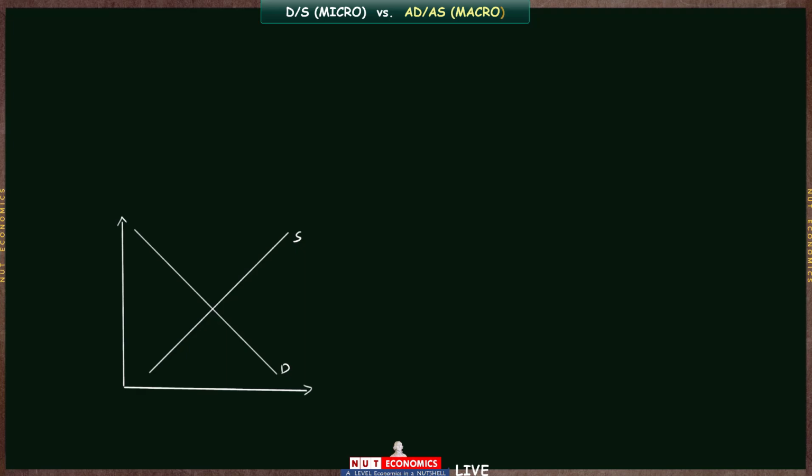What do we have on the axis? यहाँ पे y axis पे क्या है हमारे पास? We have the price, and on the x-axis quantity. Now the reason I have drawn this diagram today is that I want you to remind yourselves that this is a micro diagram where we are talking about the market of some individual product. So let's just call that product A.